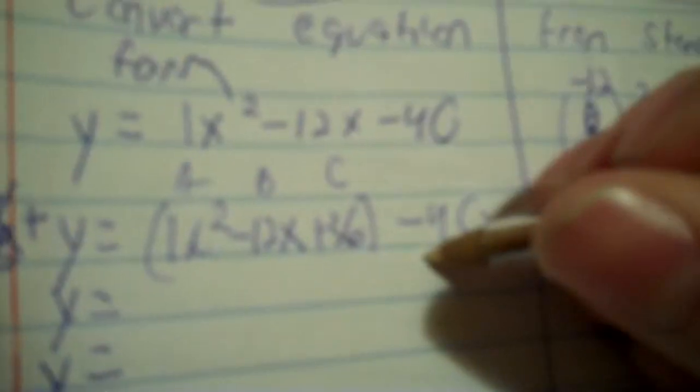40 can't work. So B divided by 2 to the second. Okay, so B is negative 12. Negative 12 divided by 2 is negative 6 to the second. And negative 6 times negative 6 is 36. Okay, so plus 36. Now, we brought in a 36, so I'm going to write that off to the side. Is there a number out front of the parentheses? There's not, so it's just 36. So I have to add 36 to the other side of the equation, but I can't add 36 to y, so I need to now minus 36 and then put that with the minus 40.